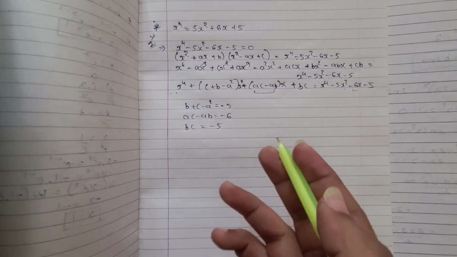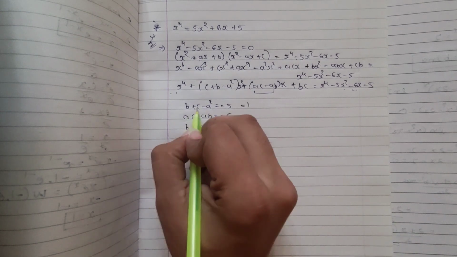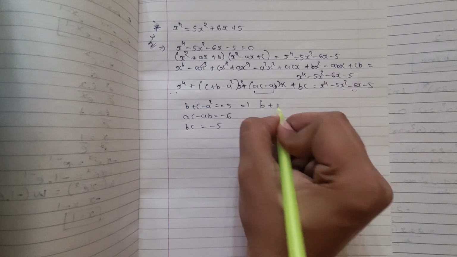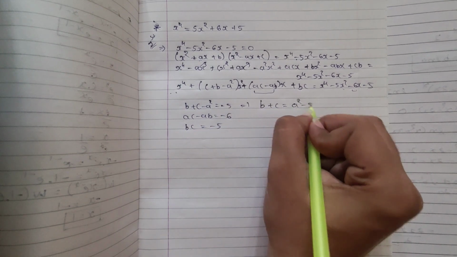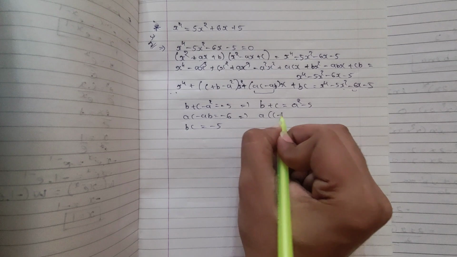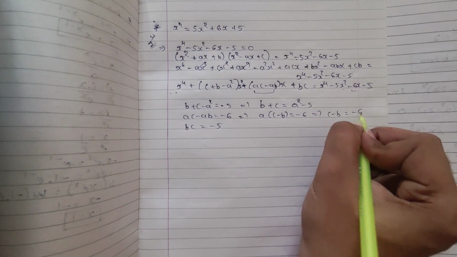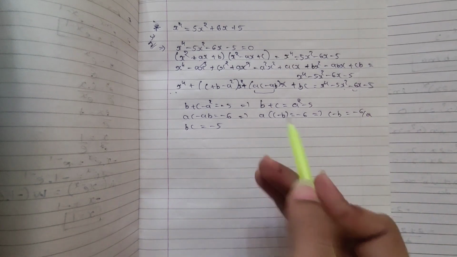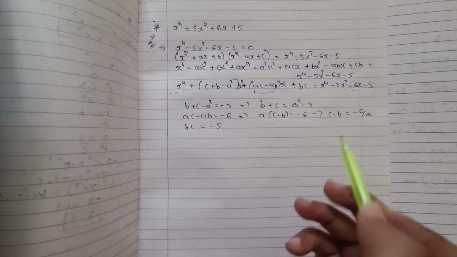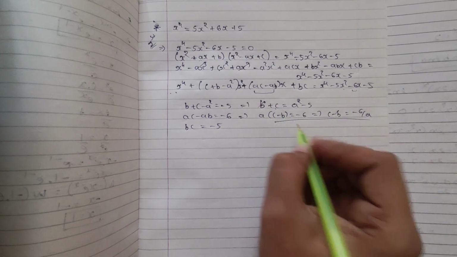But if you can solve this difficult equation also, then you will be very good at solving equations. For example, here I have b plus c minus a square equal to minus 5. So I can write b plus c equal to a square minus 5, if I bring a square to the right hand side. In the same way in the second equation, if I take a common, it will become c minus b equal to minus 6 by a. So in one equation you got b plus c, and in another equation c minus b. If you add both of these equations, then b and b will get cancelled out. So what will remain?